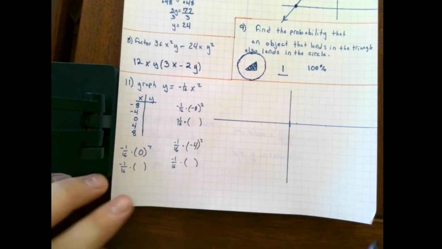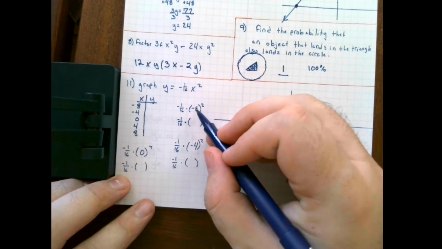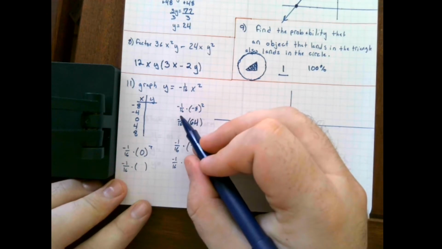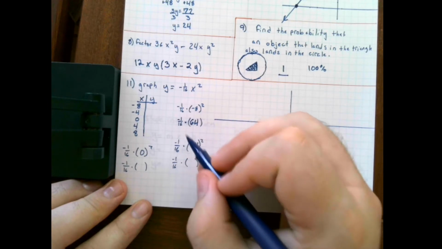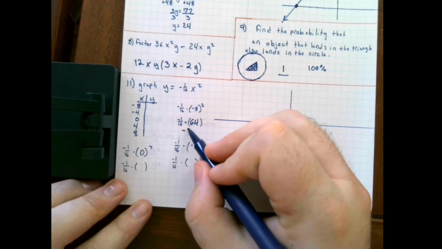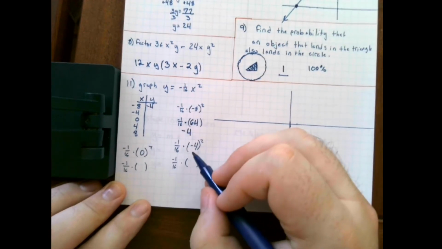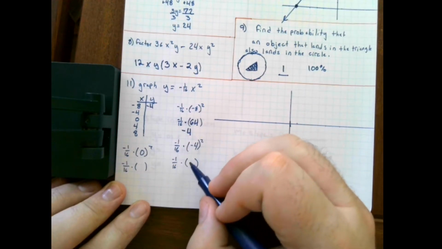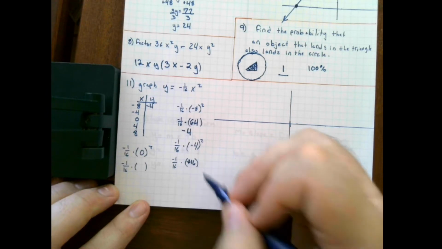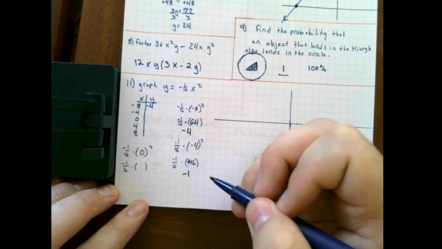Because when I have negative 8 squared, 8 times 8 is 64. Negative 8 times negative 8 is also 64. So I'm going to have 1/16 of 64, but it's negative. Now, if I take a 16th of 64, that's negative 4. Now, if I have 4, 4 squared is 16, so there's going to be negative 16, or sorry, positive 16, because anything squared is positive. And then I'm going to have negative 1/16 of 16, well, that's negative 1.